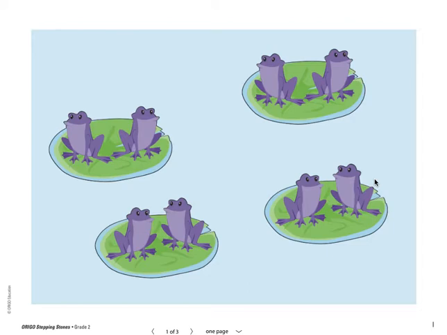So let's get started. I want everyone to take a look at the picture on the screen. Just take a second to make some observations. What do you notice? I'm wondering if we step on each of these lily pads, how many frogs are there total on the 4 lily pads?